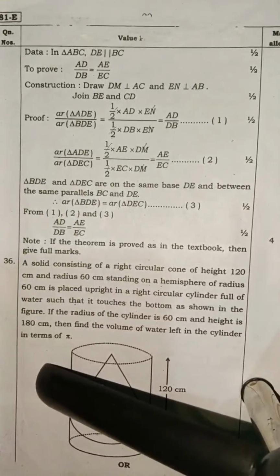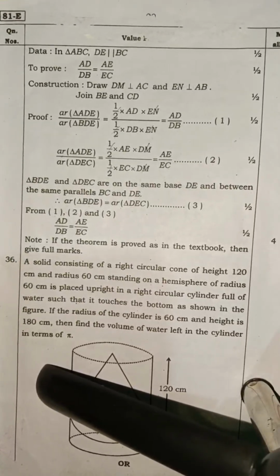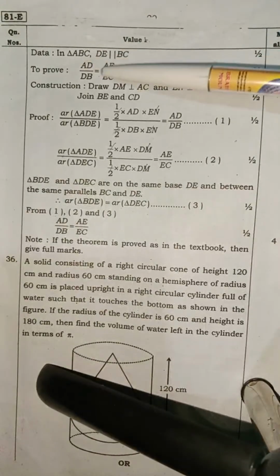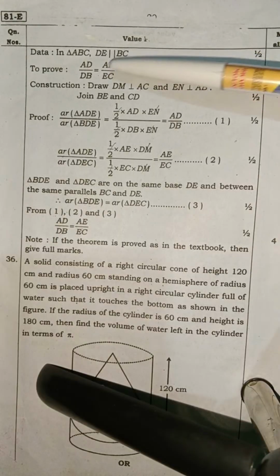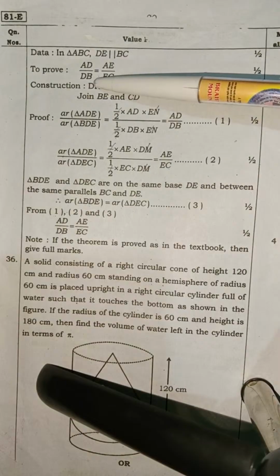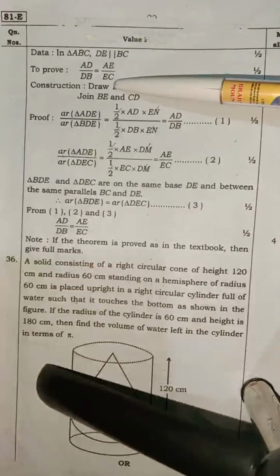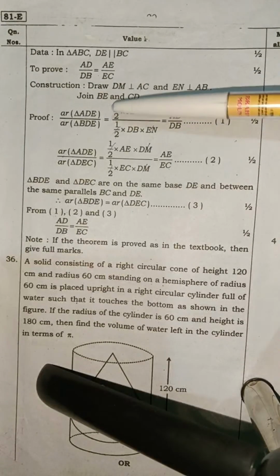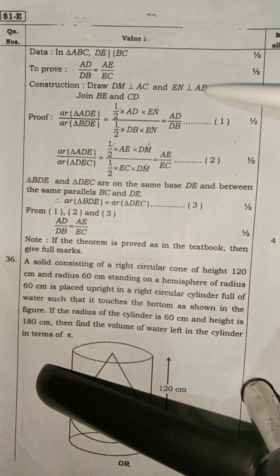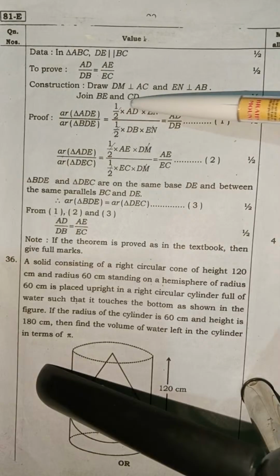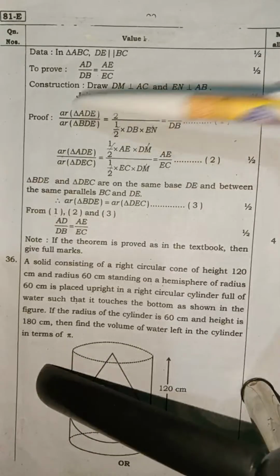That is, we have to observe. Given in triangle ABC, DE is parallel to BC, and to prove AD by DB is equal to AE by EC. Construction: draw DM perpendicular to AC and EN perpendicular to AB. Join BE and CD. Now proof.